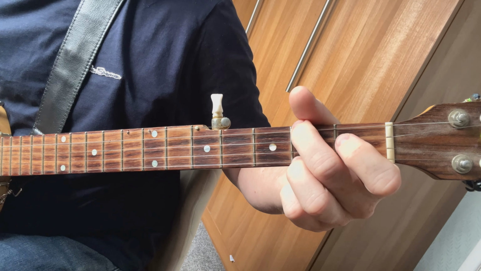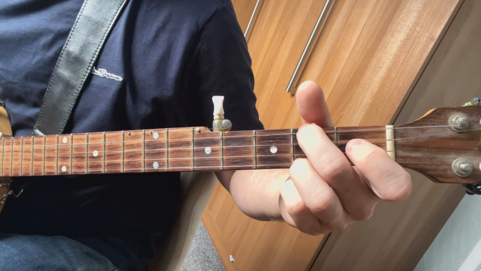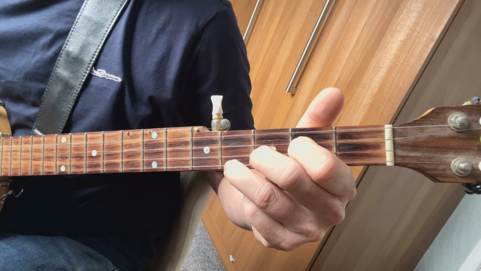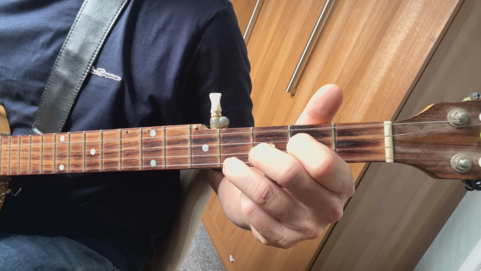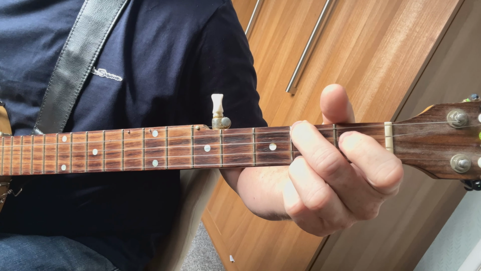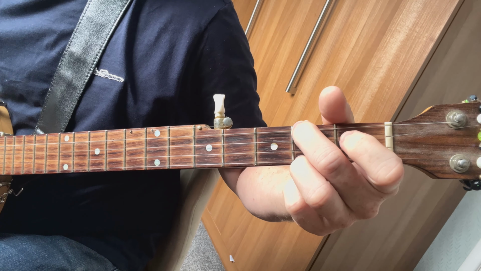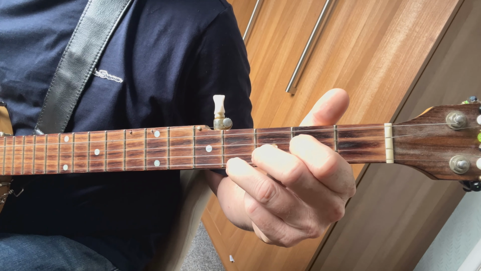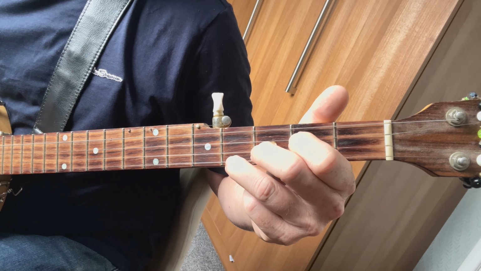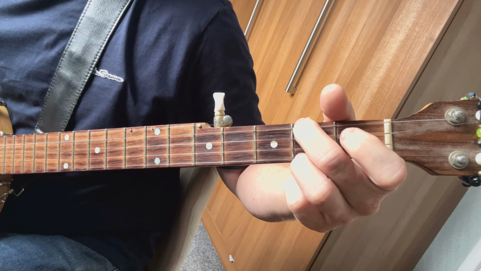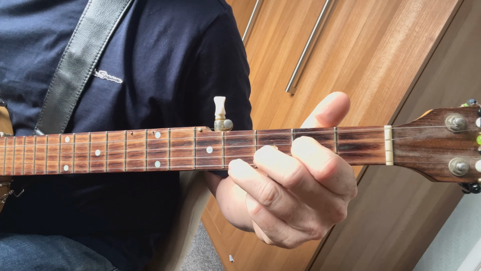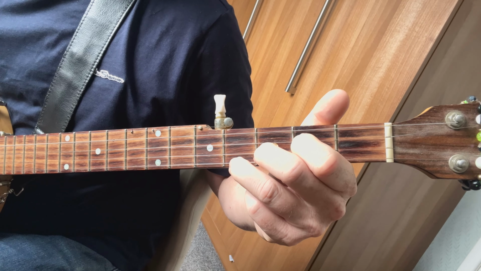E minor, 2, and D, 2, and D, 2, and E minor, 2, and E minor, 2, and D, 2, and D, 2, and E minor. Experiment, hit the other strings now.